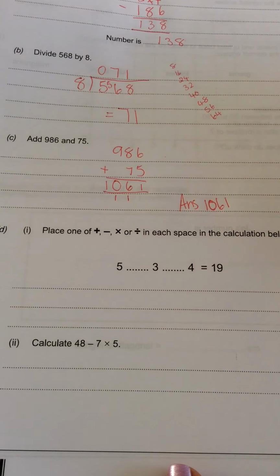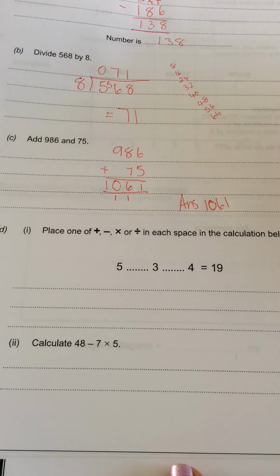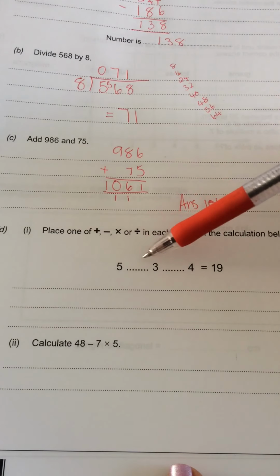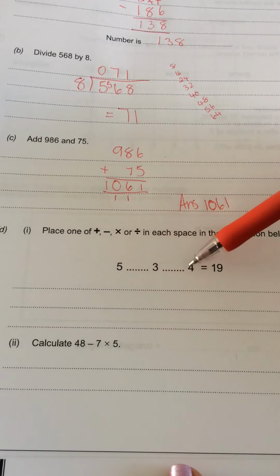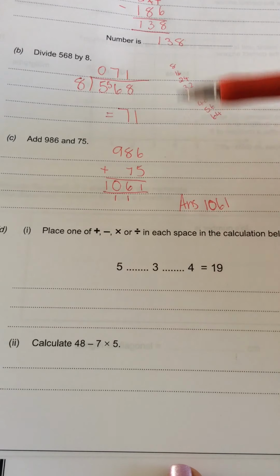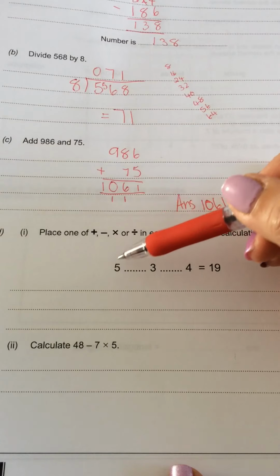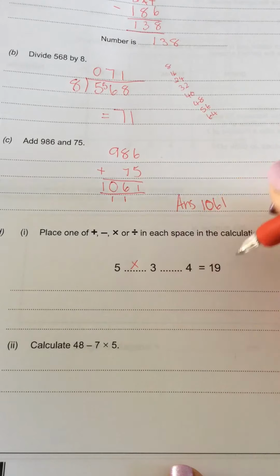D. Place one of the add, minus, times or divide in the space to make the calculation correct. So when you look at these, you think, right, well, what can I do? Looking at them, you can see 5 plus 3 plus 4 is not going to add up, because if you added 5 and 3, you get 8, and another 4, you would get 12. That's not going to add up to 19. Looking at this, hopefully you can see that if you did 5 times 3, you'll get 15. To get to 19, you could just add the 4, and that's what you should have done.